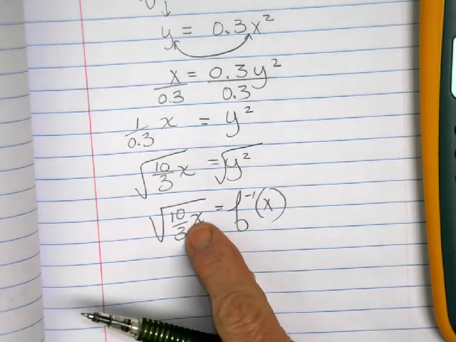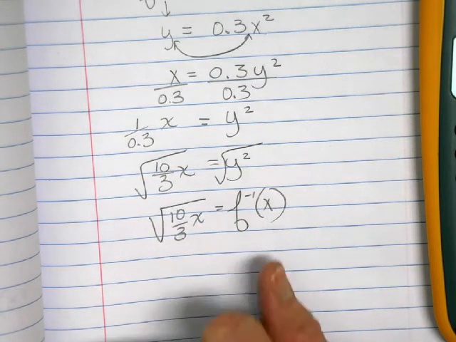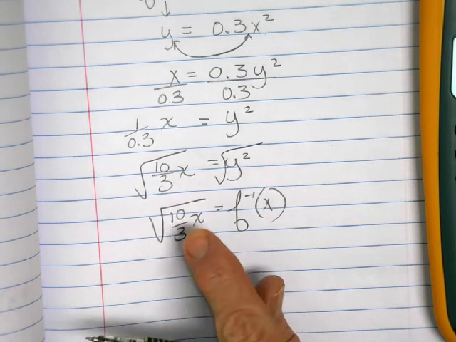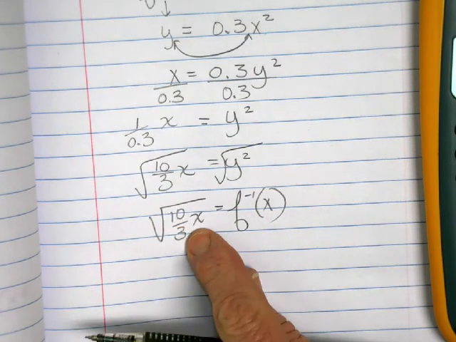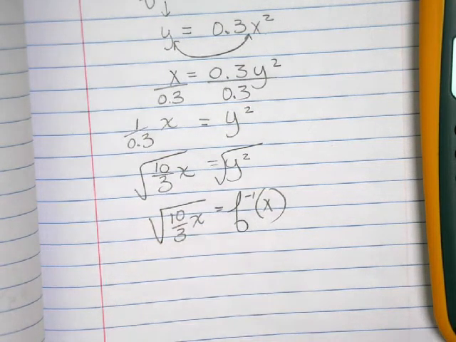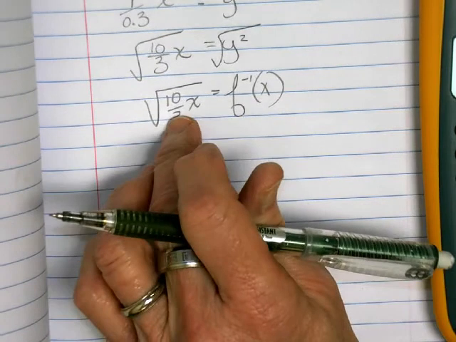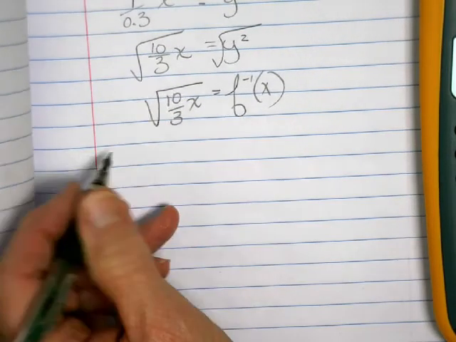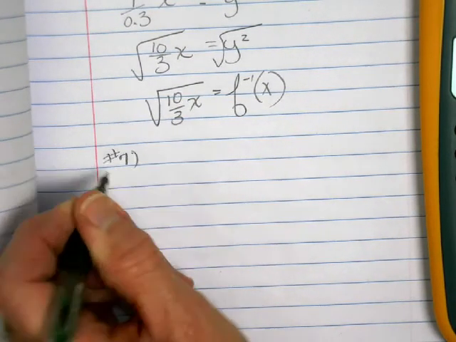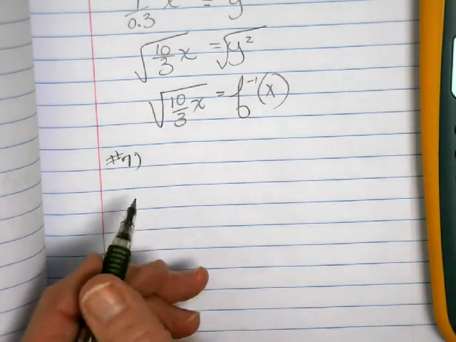And you're done with number 6. Everything's greater than or equal to 0 for the restriction, because nothing changed as far as what would make this 0. What would make this negative? Any negative number would make it negative. 0 and above will make this square rootable. The restrictions are to make sure the inverse is square rootable.